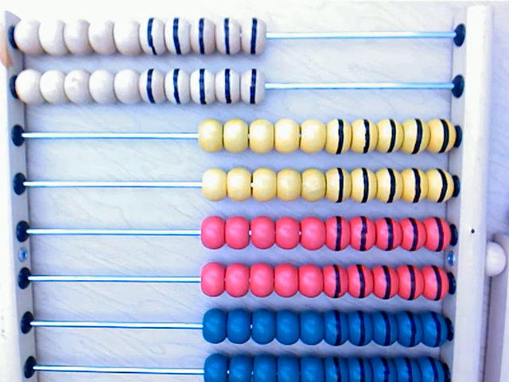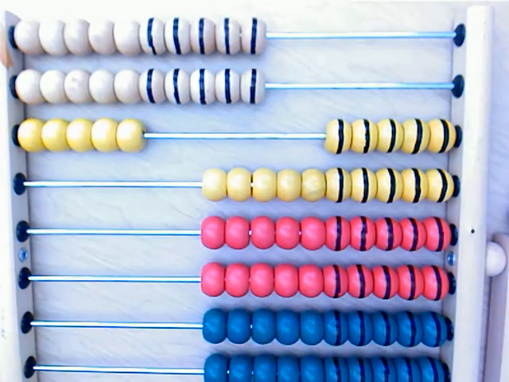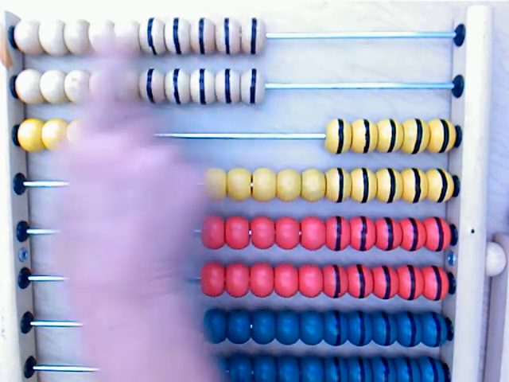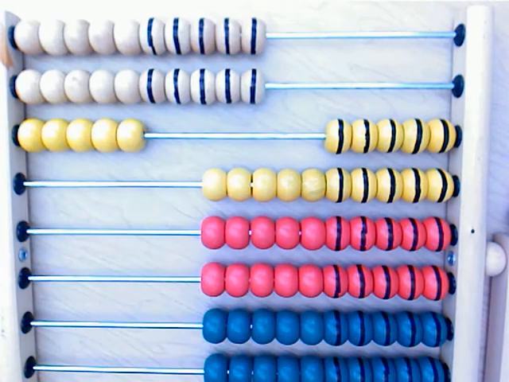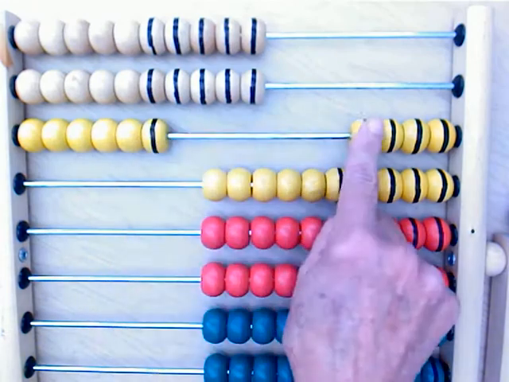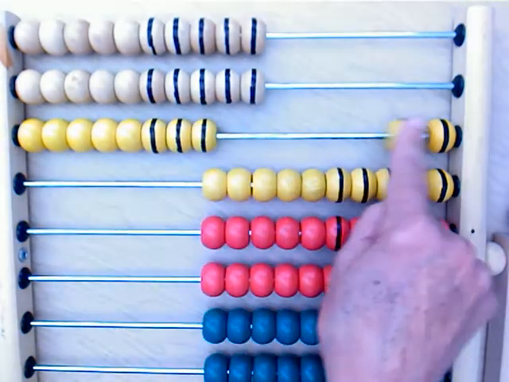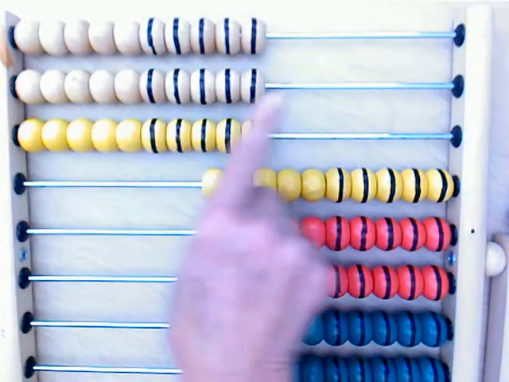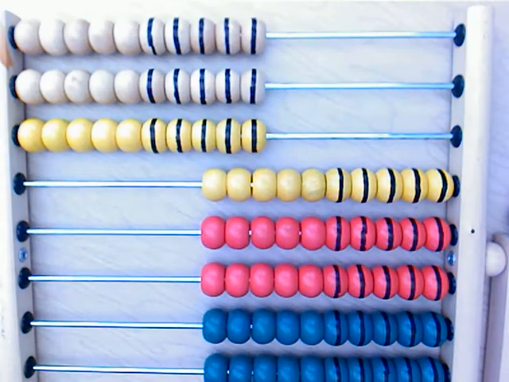So let's take a look at 2 tens plus 5. 2 tens plus 5 ones would give me how much? 25. How much more would I need to get to the next 10? Well, if I look here, I can see that I would need 1, 2, 3, 4, 5 to get to the next 10, which would be 30. So now I have 3 tens and no ones.